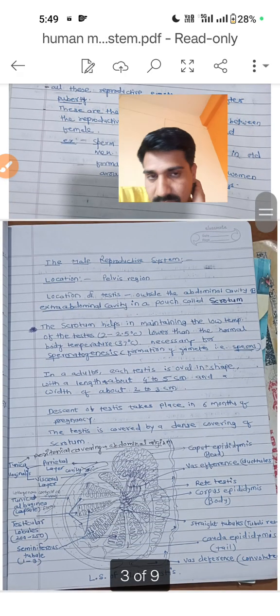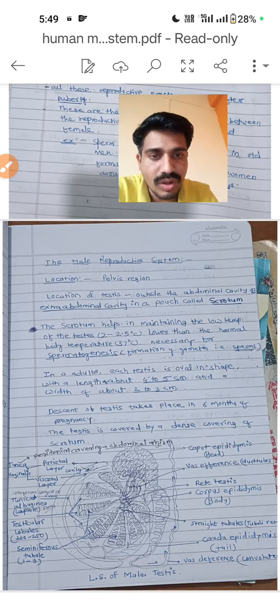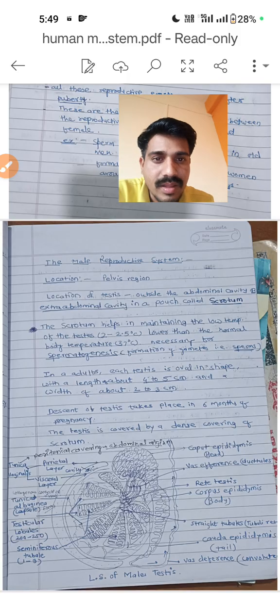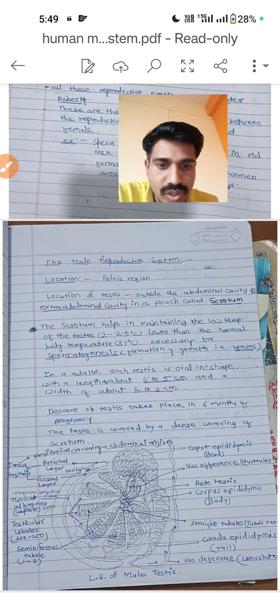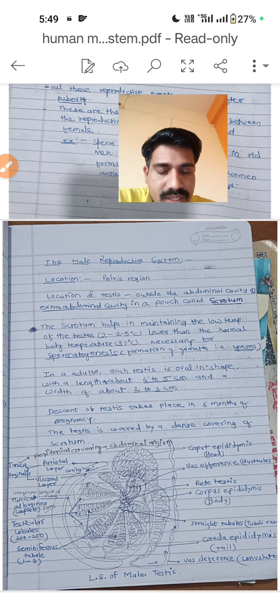That means after the 6th month of pregnancy in the fetus, there is a downward descent of the testes from the abdominal cavity to the lower abdominal cavity. The testis is covered by a dense covering of scrotum. The testis is covered by three layers.